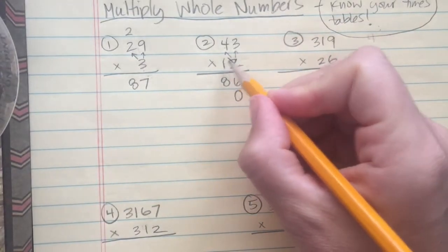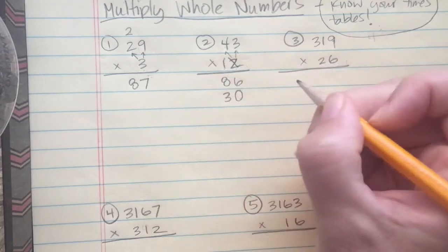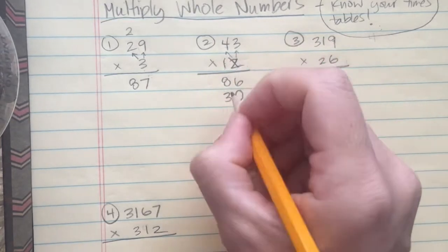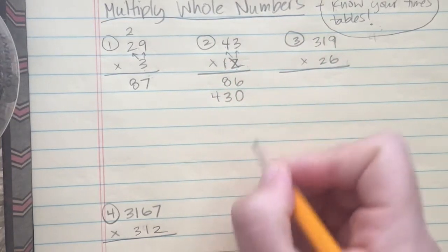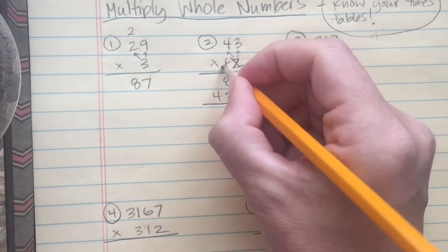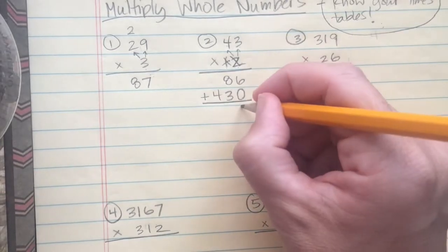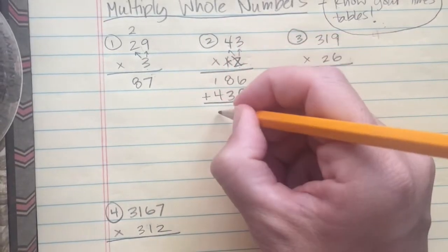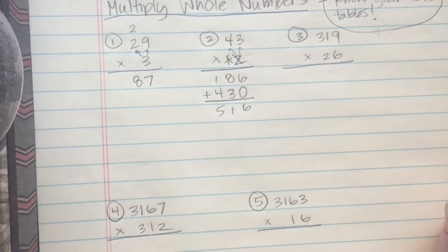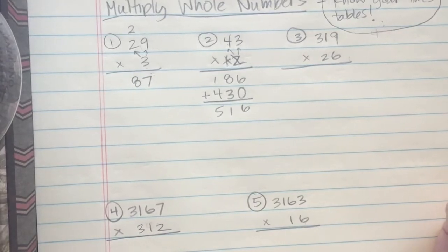So 1 times 3 is 3, 1 times 4 is 4, and I'm done. Done with that digit. Okay, now what I do with these guys, just add them together. So we have 6, 11, and 5. Okay, so you should have ended up with 516.